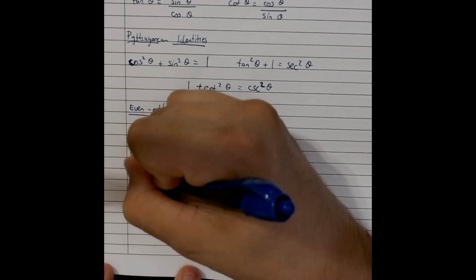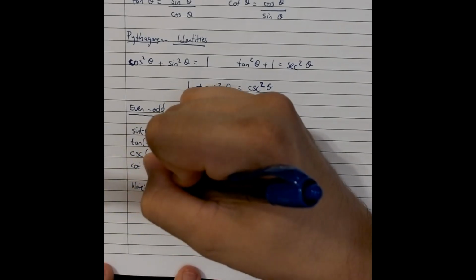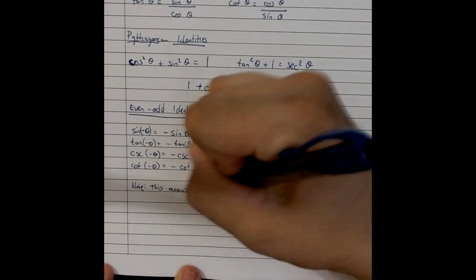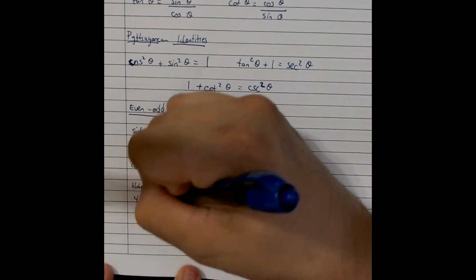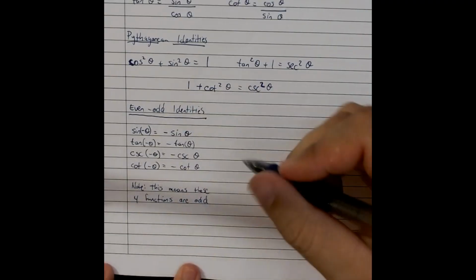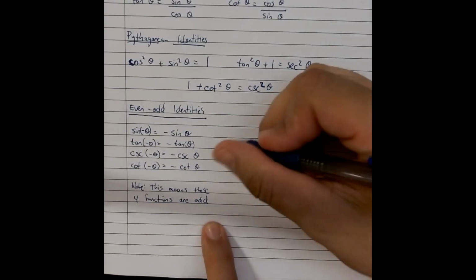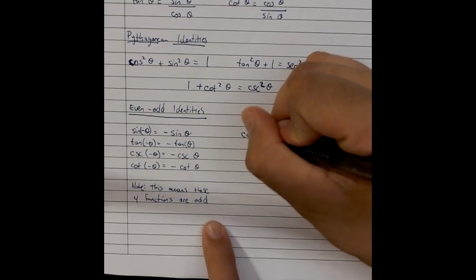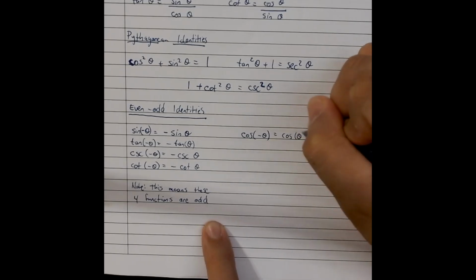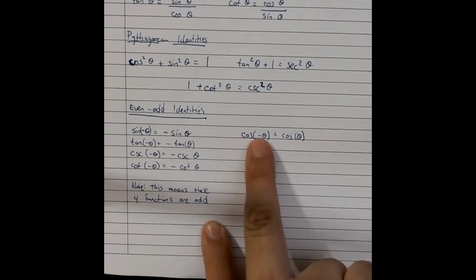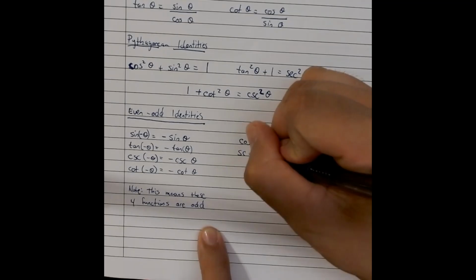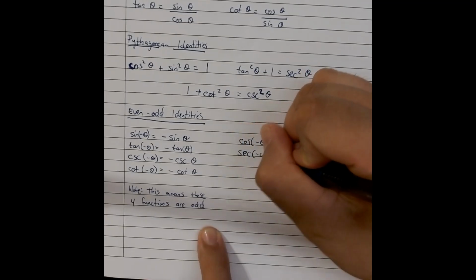Note, this means these four functions are odd. And then the other two remaining ones are even, which means that the cosine of negative theta is identical to the cosine of positive theta. Doesn't matter what the sign of your argument is, as long as the number is the same, the result's the same. And the same is true for the secant of theta, the reciprocal of the cosine.